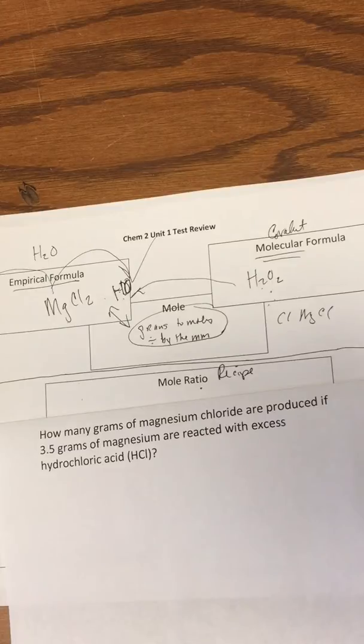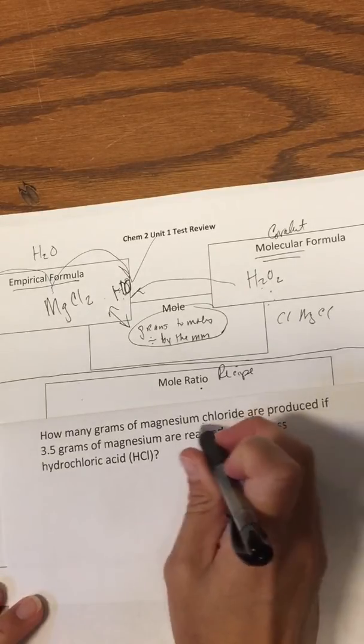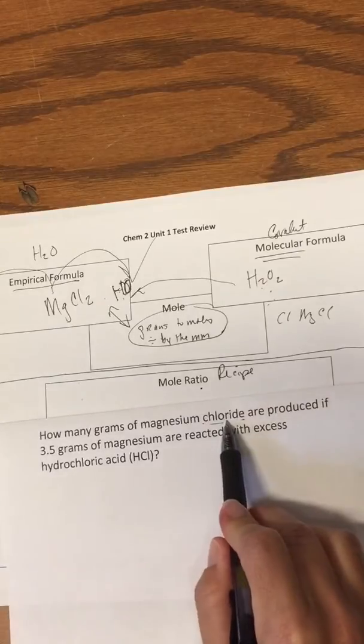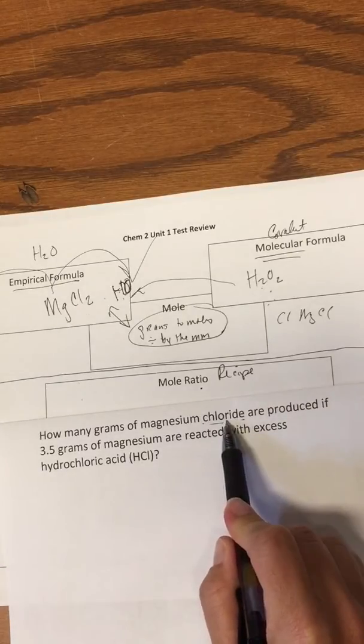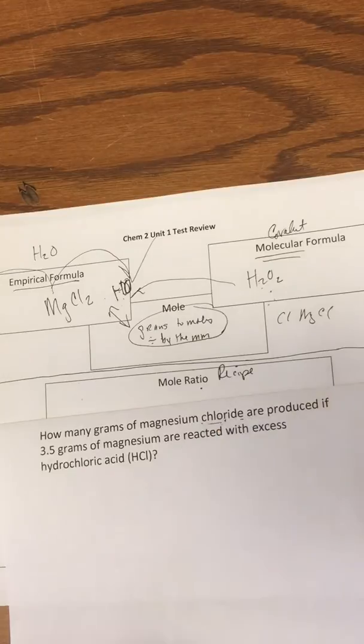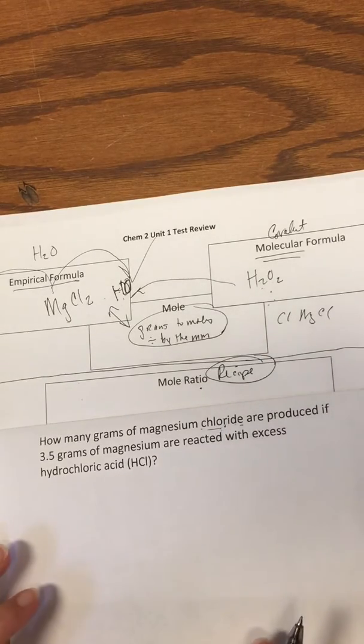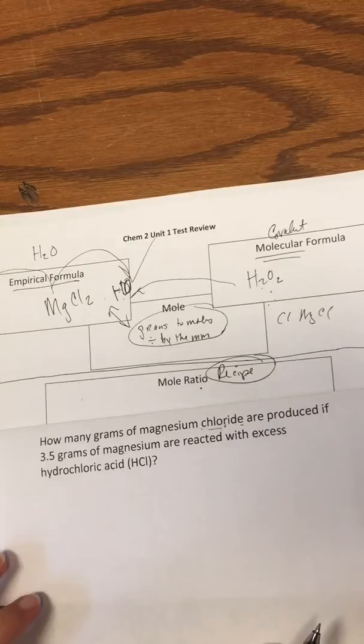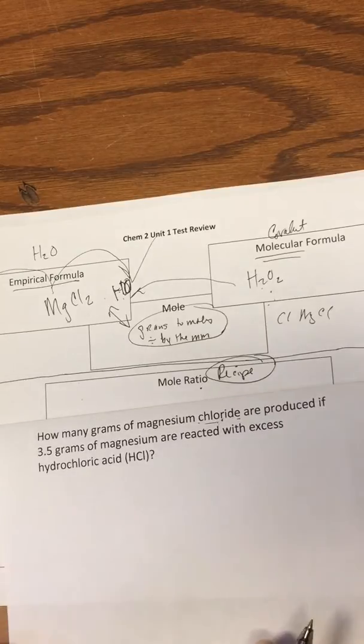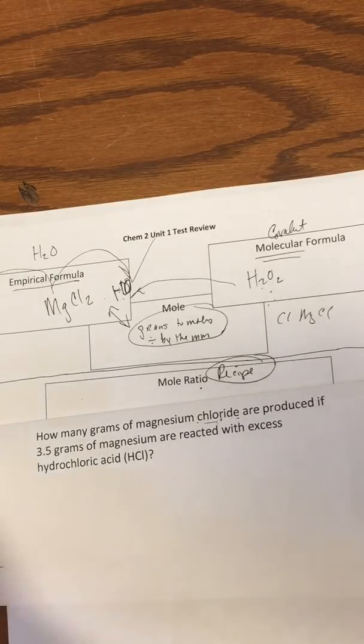On the problem that I put up in the last video, I had made a mistake. I had a nitrate right here. That should say chloride. So if you wrote that down, which I'm hoping you did, please change that into a chloride. So the first thing you need for any of these, you have to have a recipe, which means you need to write a balanced chemical equation, which is good practice. You need to know this for the test anyway. So let's go ahead and break this down.